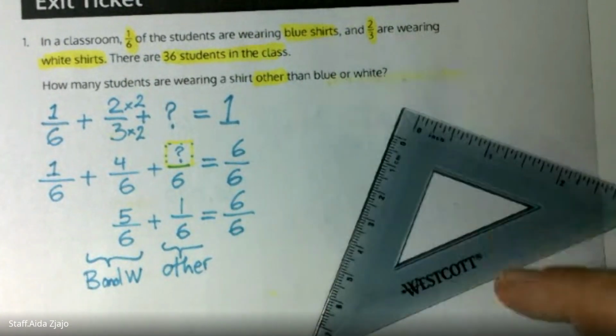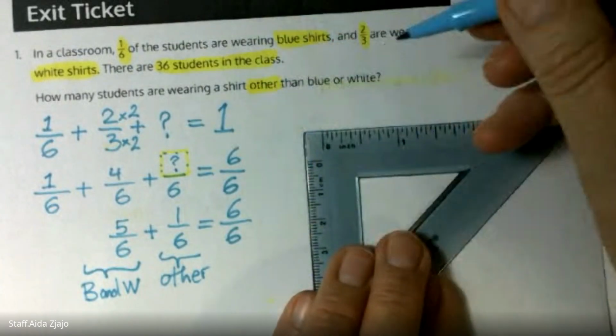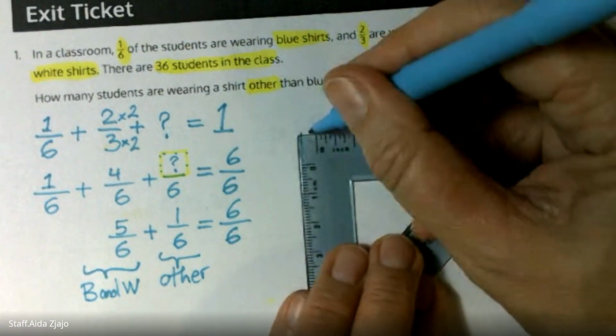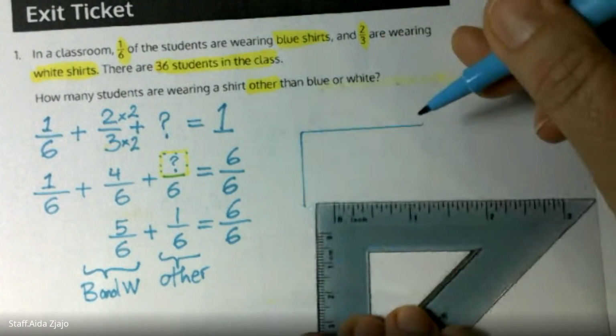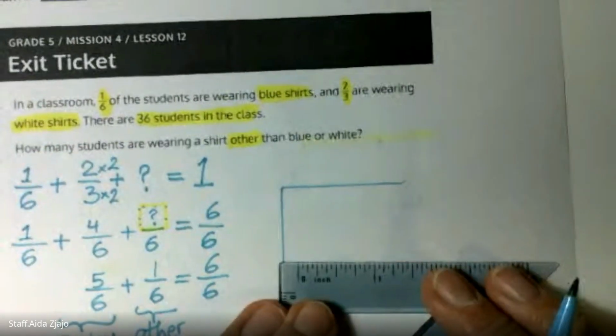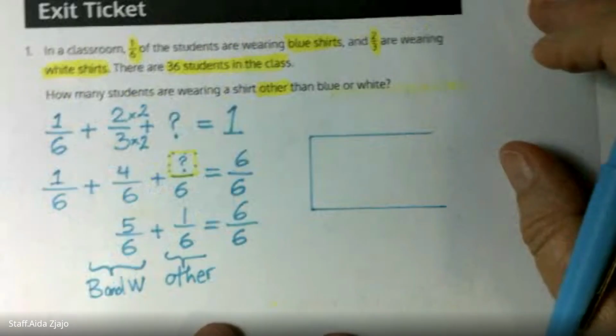Okay, now we can talk about how we can figure this out if we draw a picture of it. We're talking about sixths. So right now I can make an open rectangle, and I need to have 6 equivalent spaces.